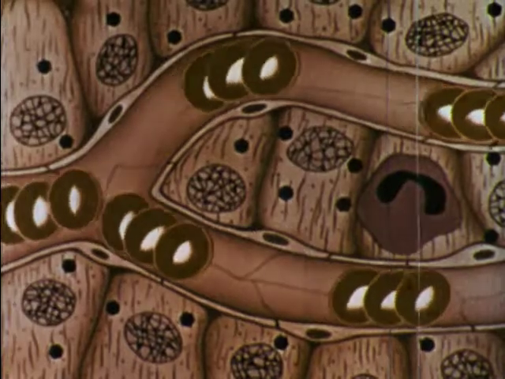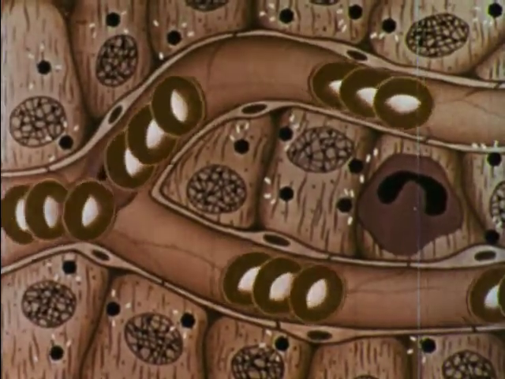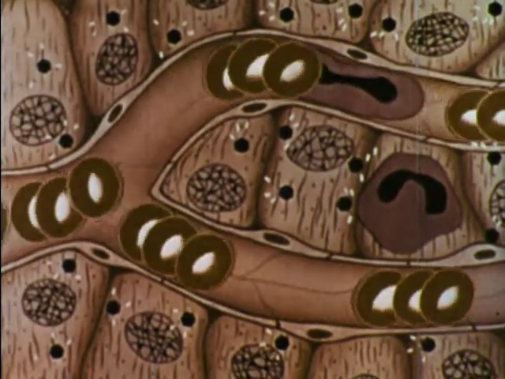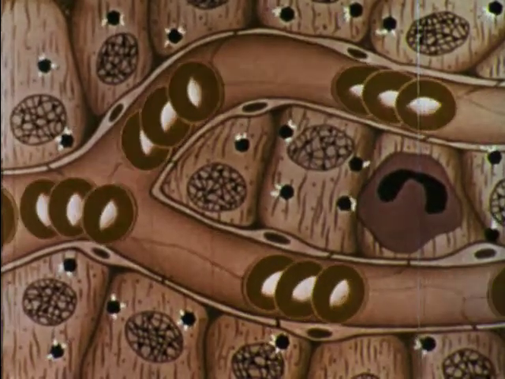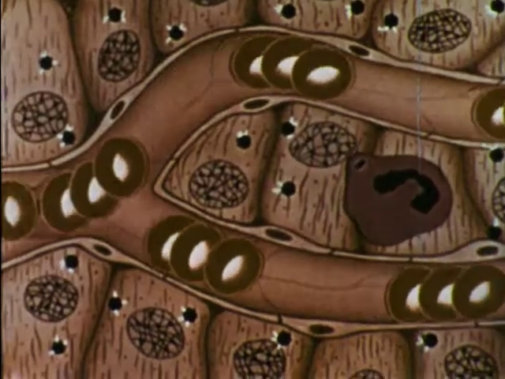When bacteria invade the body, protective substances called antibodies, shown here by white specks, are produced and carried by the bloodstream. When certain of these antibodies combine with the bacteria, the white cells can surround and dispose of them more easily.